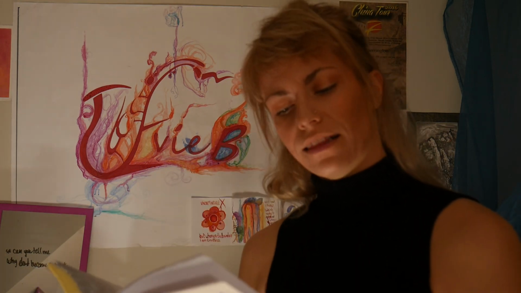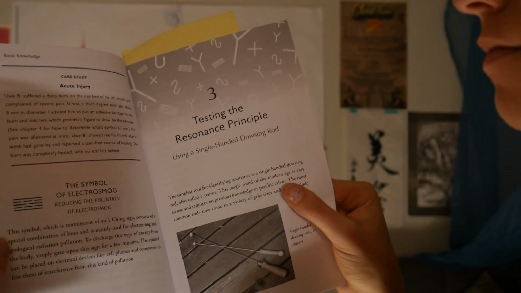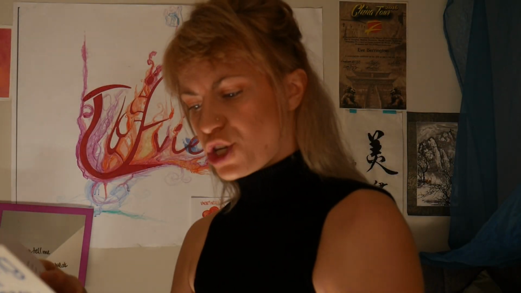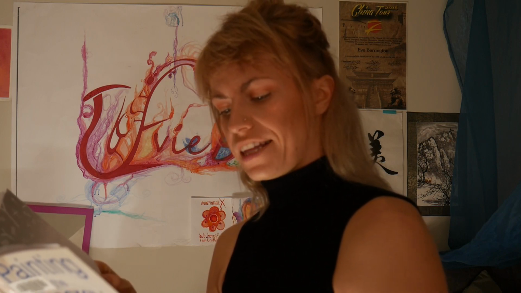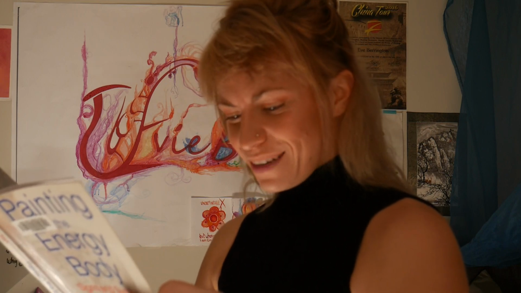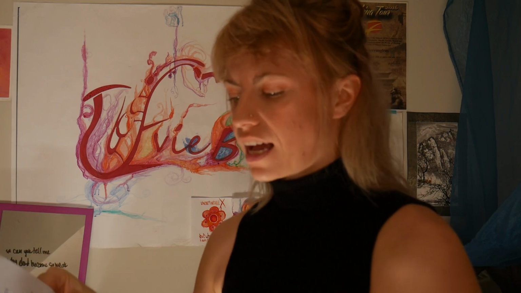Okay. Last symbol in this chapter, the symbol of electrosmog, reducing the pollution of electrosmog. Here it is. This symbol, which is reminiscent of an I Ching sign, consists of a special combination of lines and is mainly used for electrosmog and geological radiation pollution. To discharge this type of energy from the body, simply gaze upon this sign for a few minutes. I'll do it later. The symbol can be placed on electrical devices like cell phones and computers to free them of interference from this kind of pollution.